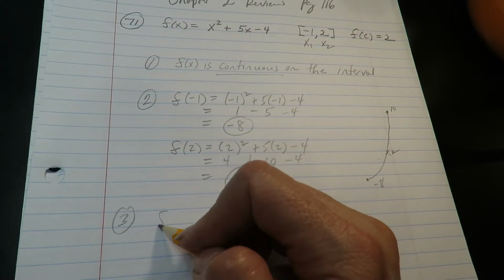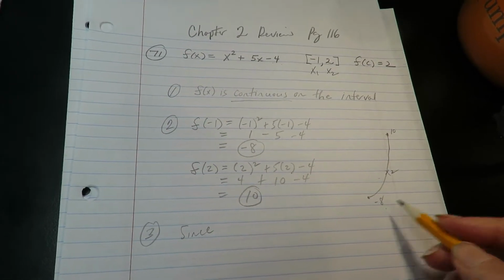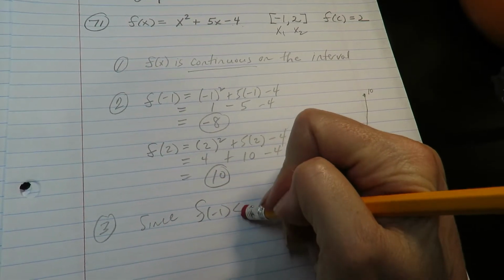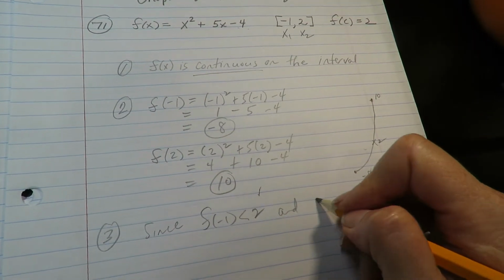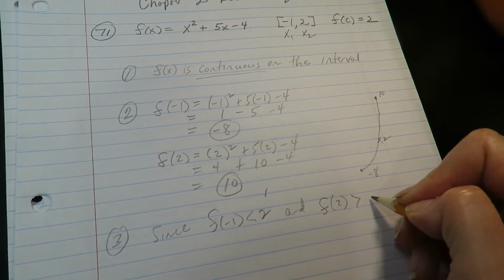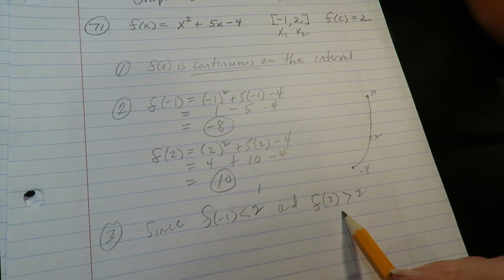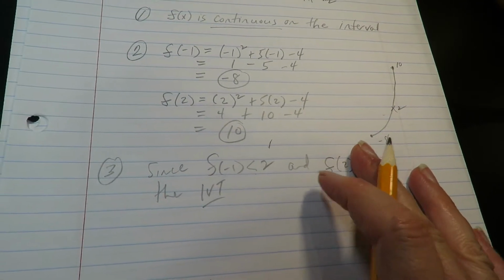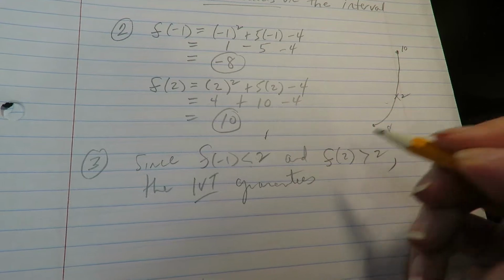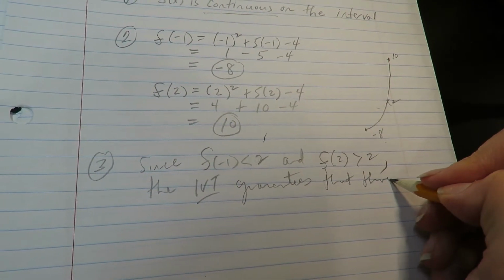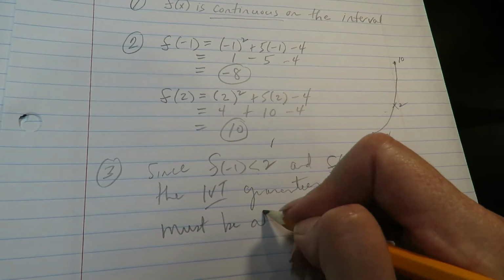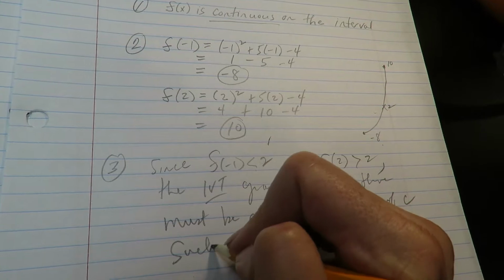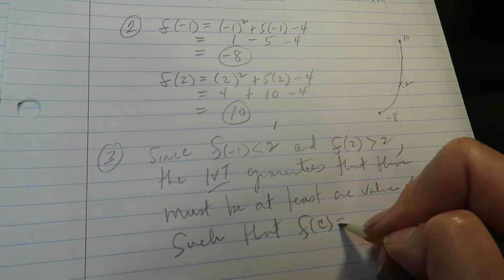All right, so since we're below the 2 and we're above the 2, the intermediate value theorem, and again, you can shorthand this on the test, that's fine, guarantees that there must be at least one value of C such that f of C equals 2.